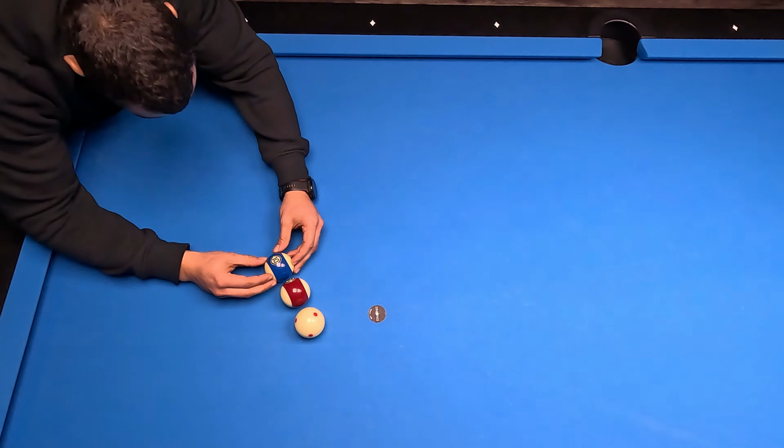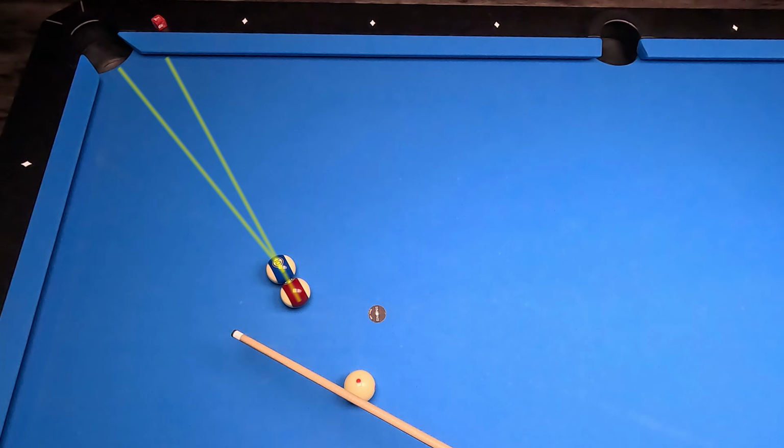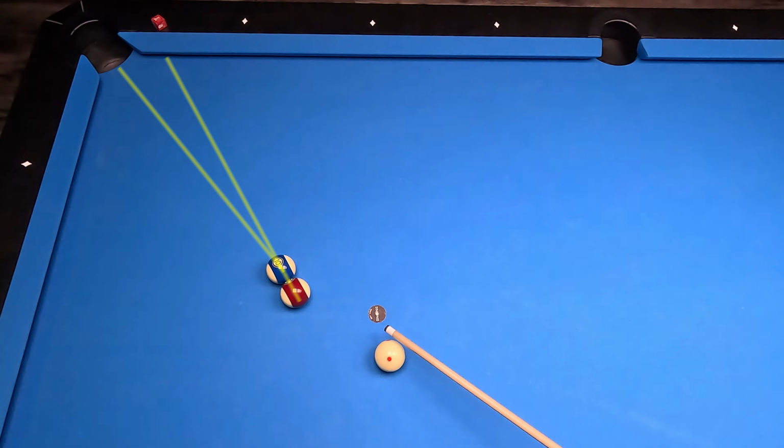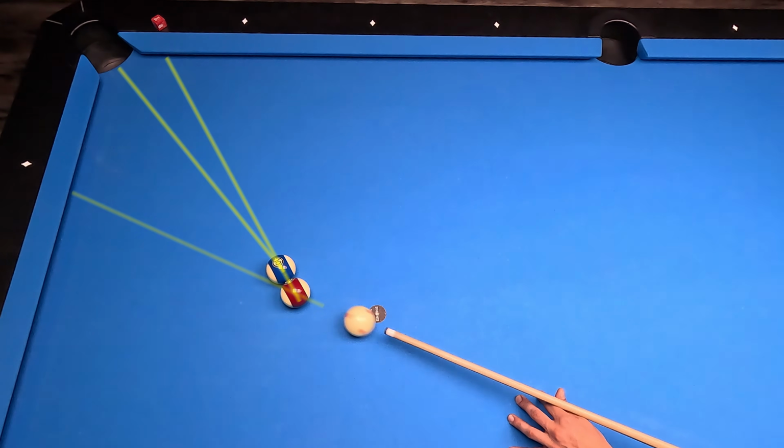Now I'm going to set this up again, and it's important that they're frozen. So this time I want to make the 10. So we need the friction from the 15 to transfer to the 10 and throw it to the left. So that means we're going to have to shoot the 15 to the left of the pocket. I'm aiming to shoot the 15 just left of that first diamond.